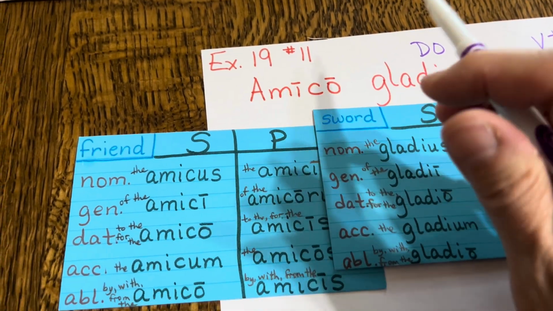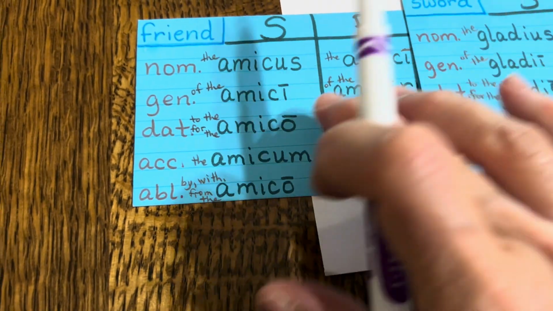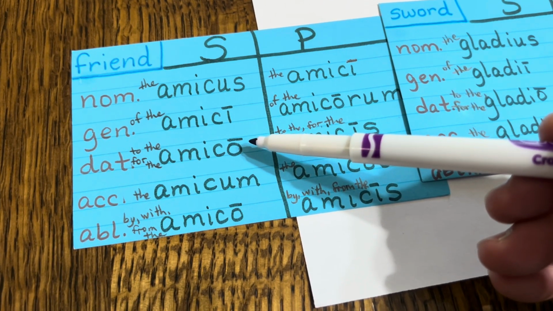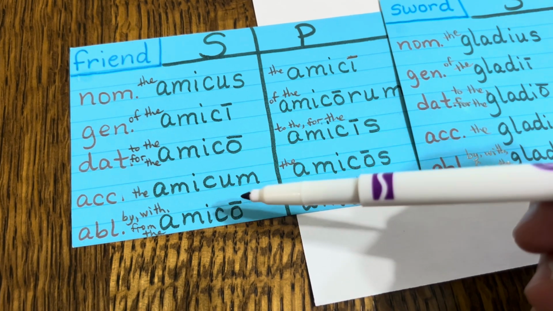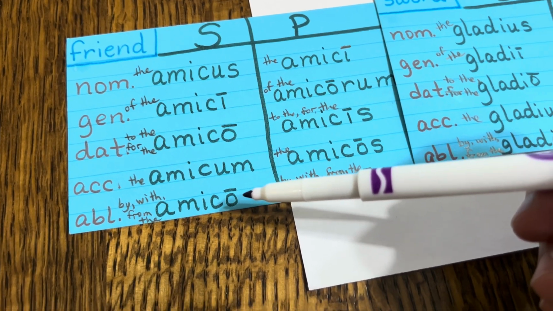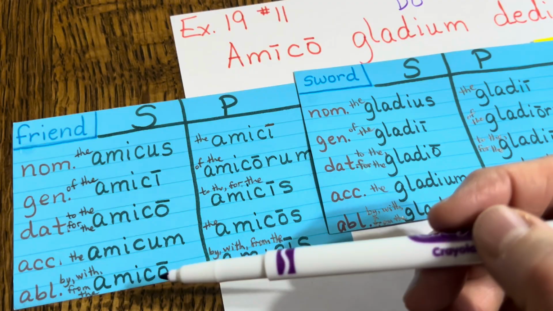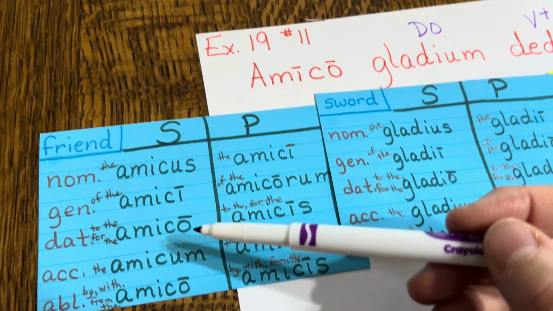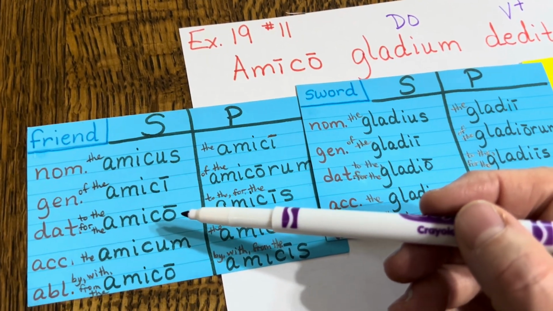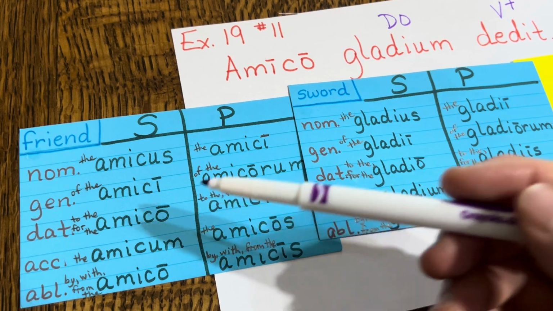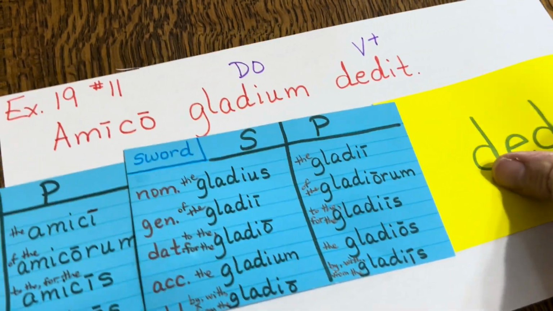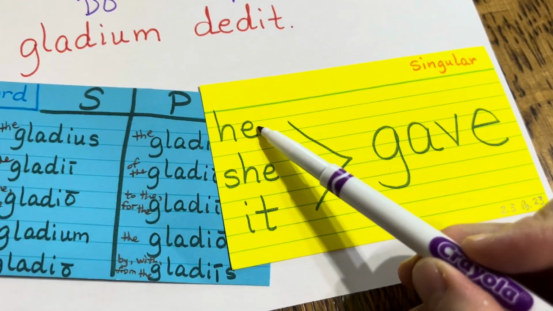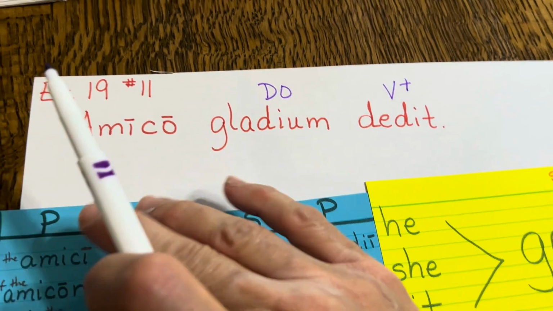What is this amico? Let's see. How many amicos do we have? We just have one here, to the, or for the, and amico is ablative, by, with, or from. Now, I'm going to guess that since we're learning about indirect objects, we're going to be doing this one. Let's see. Now, dedit means, if we don't have a subject, it could be inside of here. It would mean he gave, right? So let's do that.